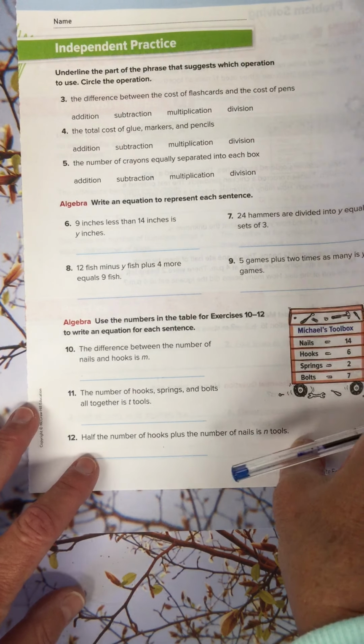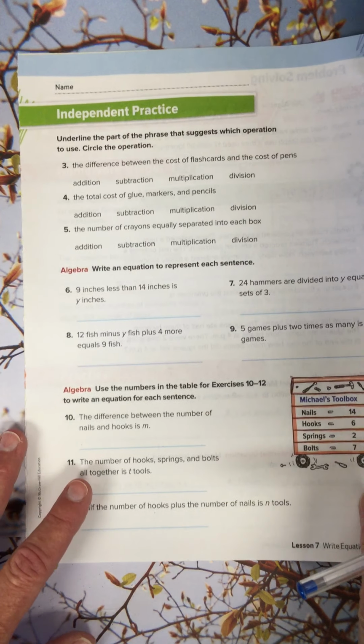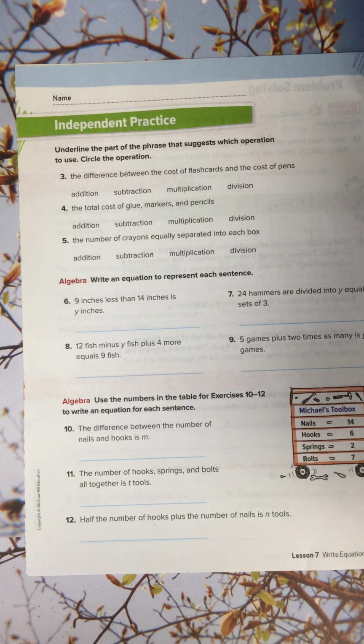All right, you're going to see this page. Top half, let's do a couple together. Underline the part of the phrase that suggests which operation to use. Circle the operation. All right, let's do this. The difference between the total flashcards and the cost of pens. So this is where I'm going to bring this back into play, this whole thing. Difference tells me a subtraction.